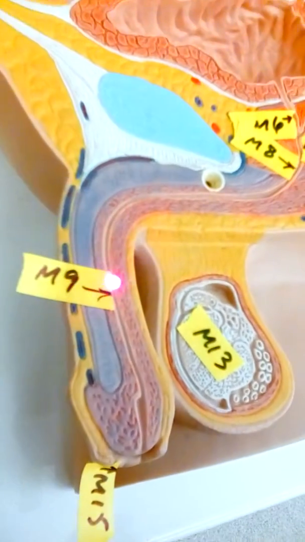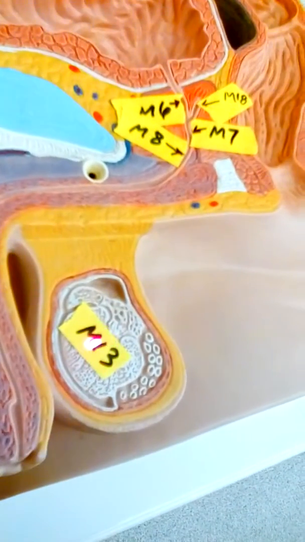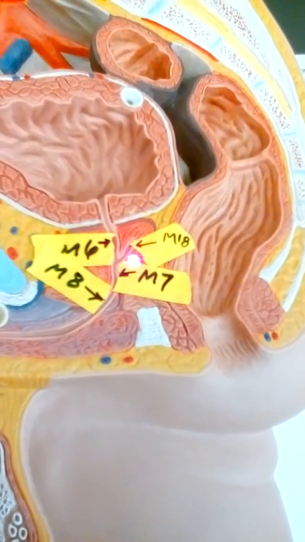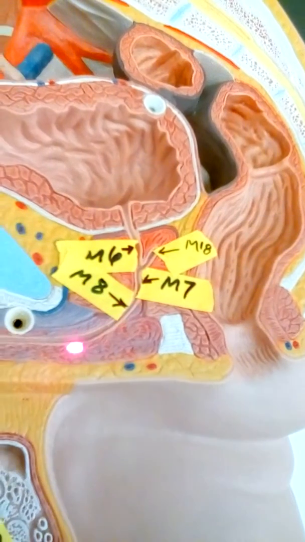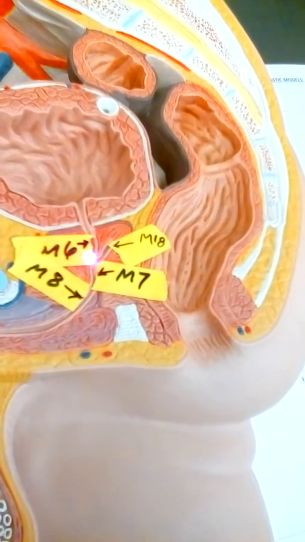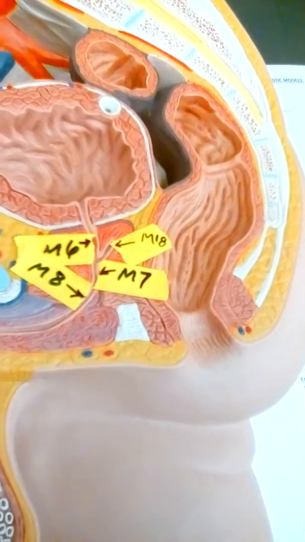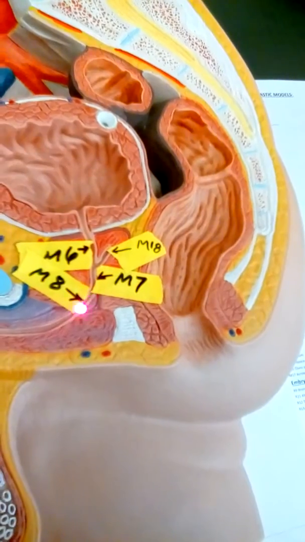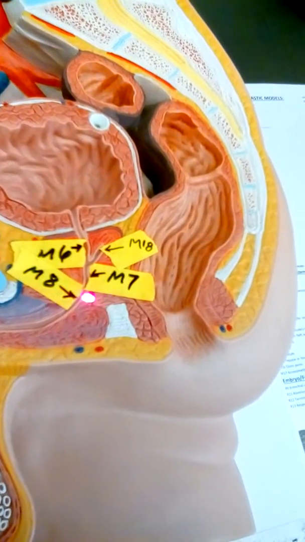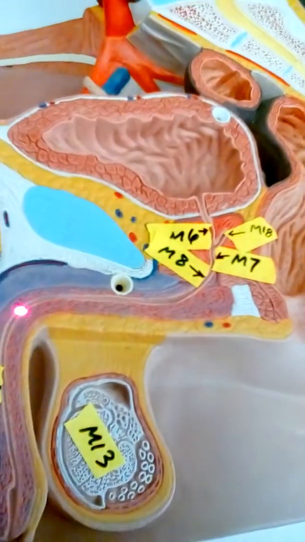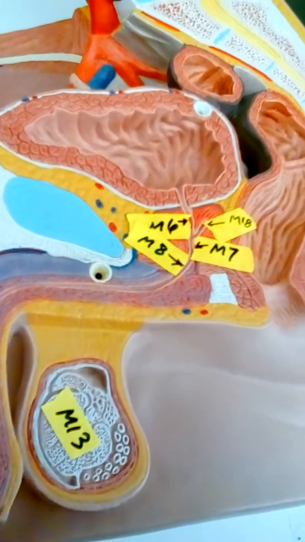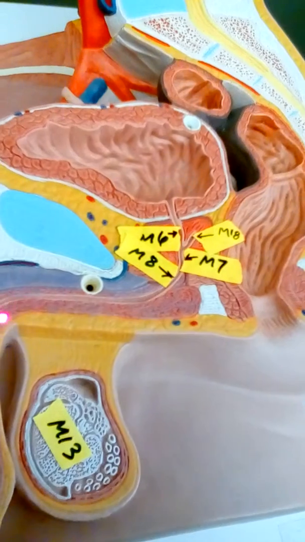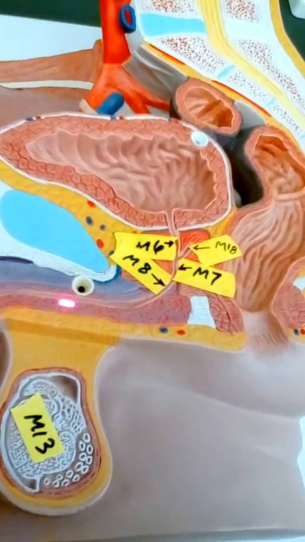This is the urethra. This is the testicle. This number M18 is the ejaculatory duct. This is the urethra. This part of the urethra right here is called the prostatic urethra. This intermediate part here is sometimes called the membranous urethra, or the intermediate part of the urethra. And then it's called the spongy urethra that runs through the corpus spongiosum. It is also called the penile urethra, or spongy urethra.